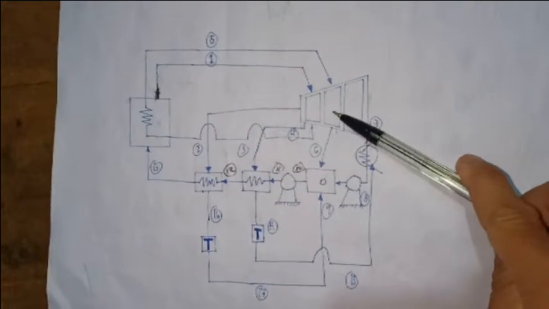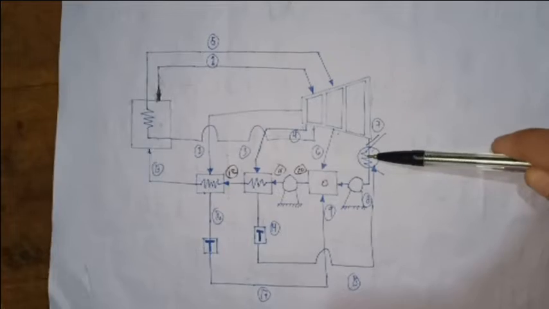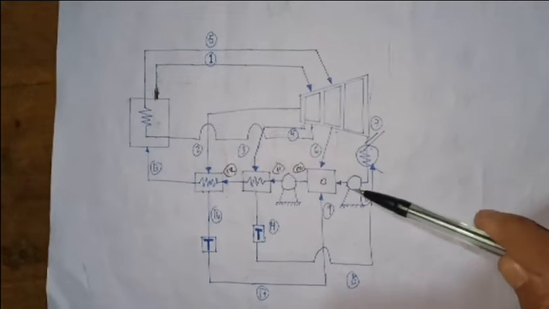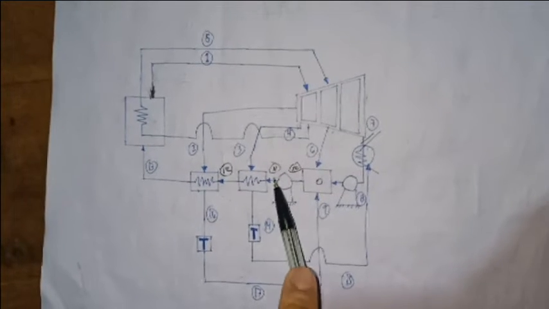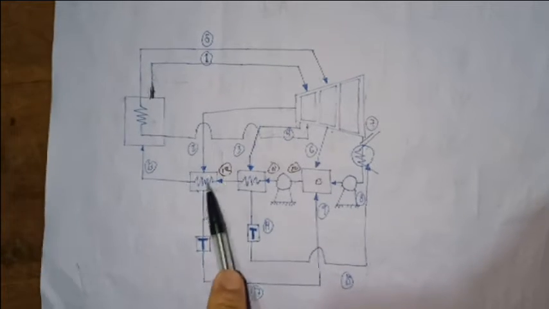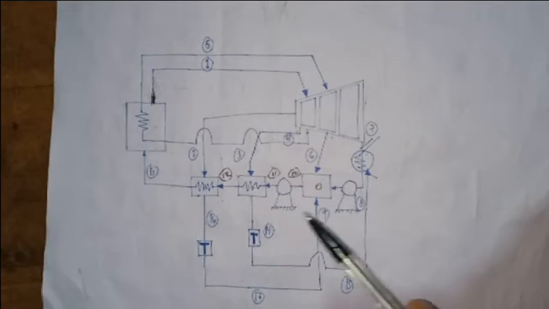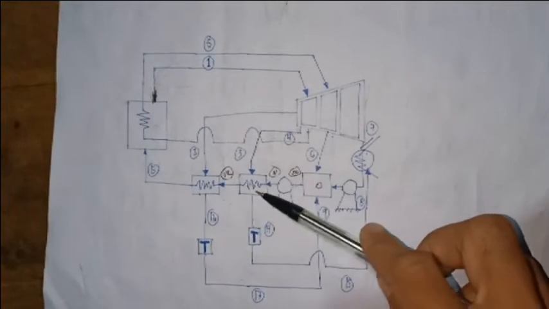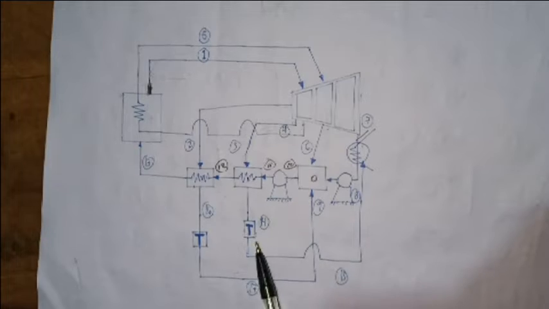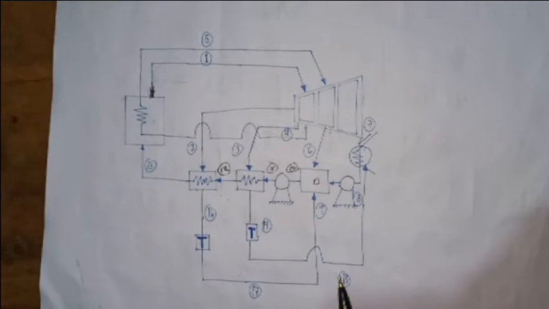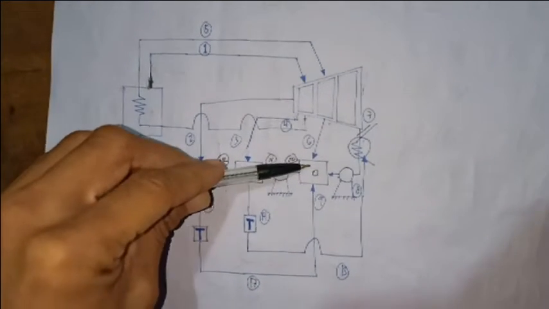Then point 6 from the turbine to the open feed water heater. Point 7 is from the turbine to the condenser. Then when it comes out, we have point 8. Then point 9 from the open feed water heater to the pump. Point 10. Then point 11. Point 12. Point 13 from the closed feed water heater back to the boiler. Point 14 from the closed feed water heater to the trap. Then point 15 from the trap back to the condenser. Then we have point 16 and point 17, trap to the open feed water heater.